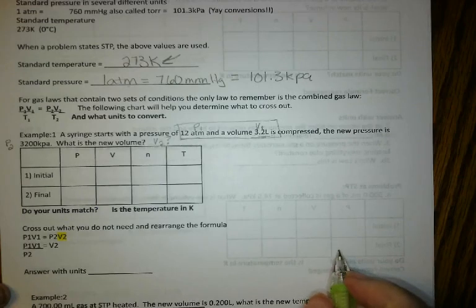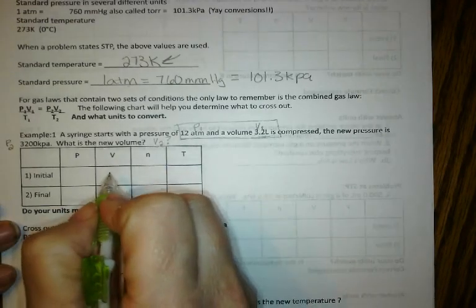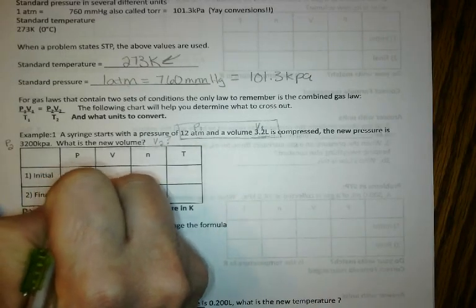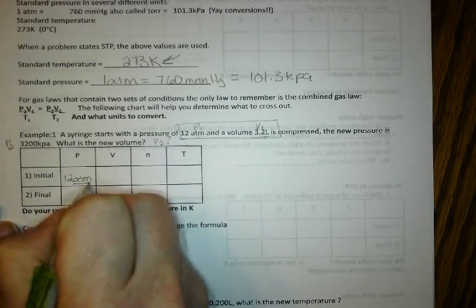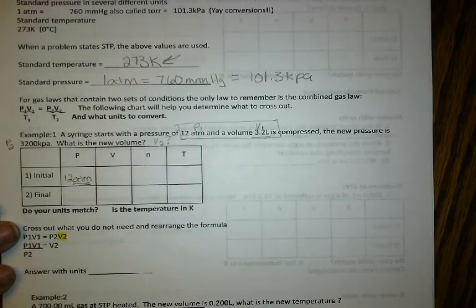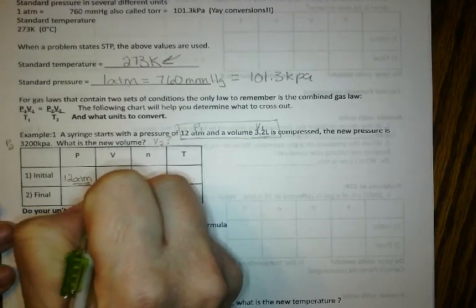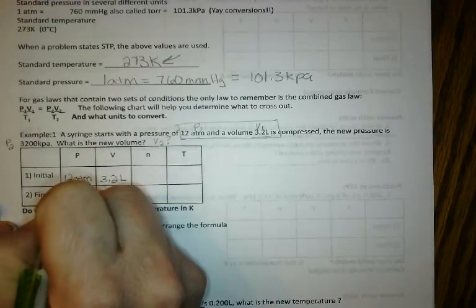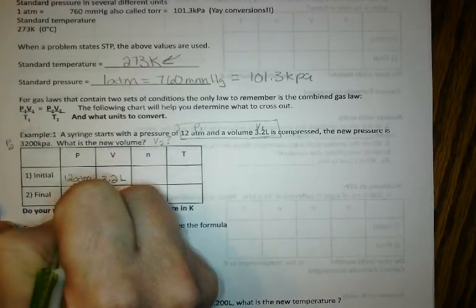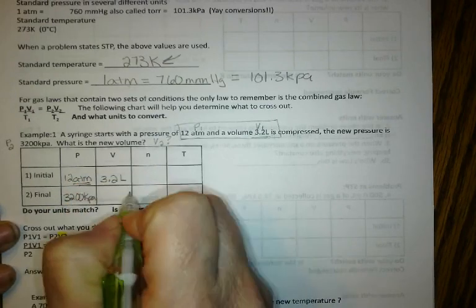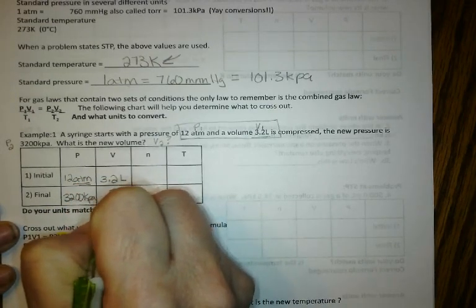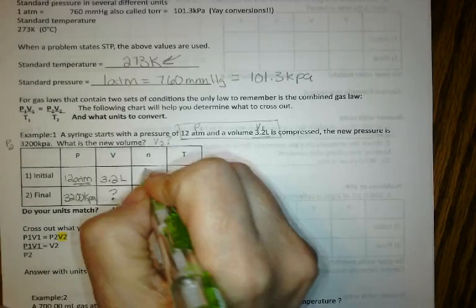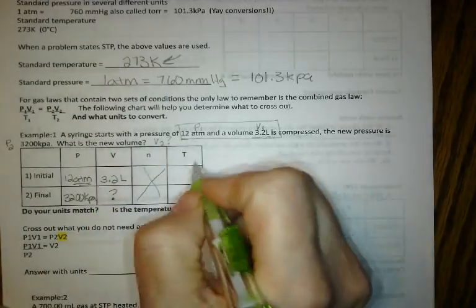So on your worksheet, I want you to put in your initial pressure 1, with the units. The units are very important, and you will need your units to get full credit on your worksheet. Our volume is 3.2 liters. Now the new pressure is 3200 kilopascals, and they want to know what our volume 2 is. Okay, so this chart tells me I do not need moles, they didn't give it to me, and I do not need temperature.